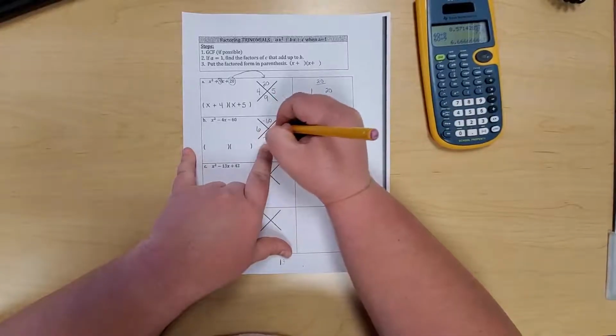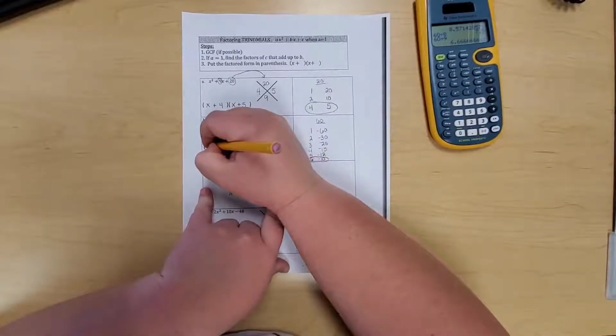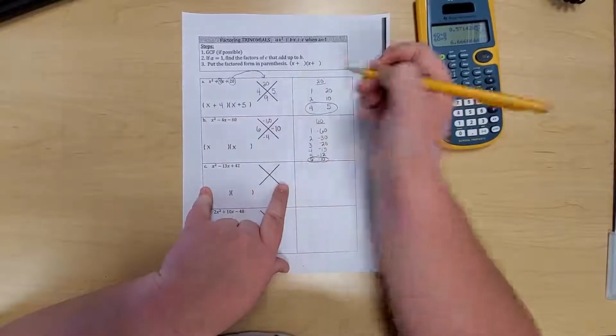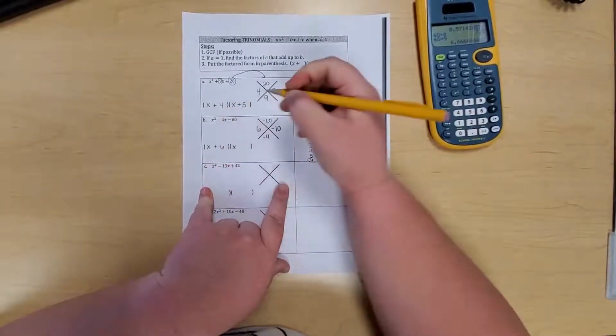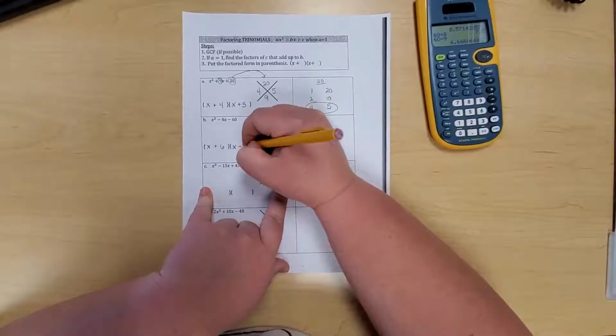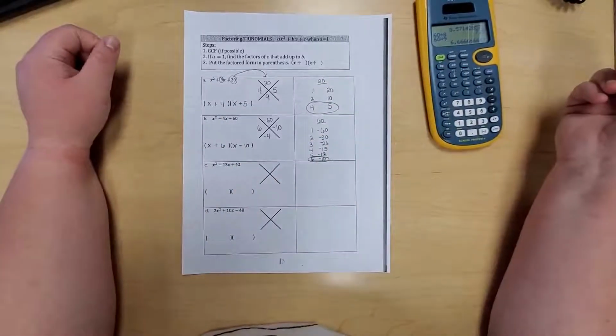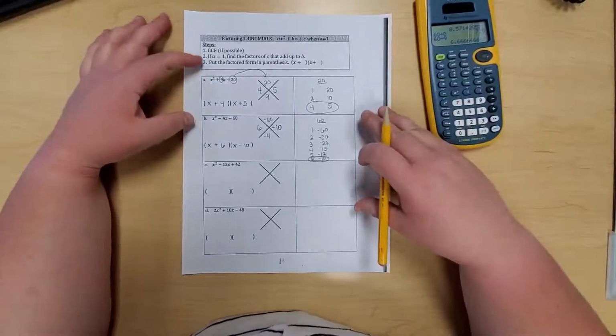6 and -10. Once again, you always put an x in the front of each set of parentheses. The 6 is positive, so I put +6. But the 10 is negative, so I'm going to put -10. And that's your answer. Letter C.